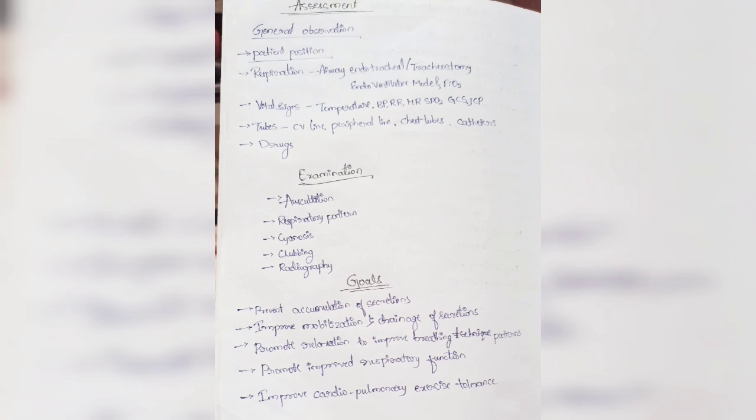Goals of respiratory physiotherapy: prevent accumulation of secretion, improve mobilization and drainage of secretion, promote relaxation to improve breathing pattern, improve respiratory function, and improve cardiopulmonary exercise tolerance.